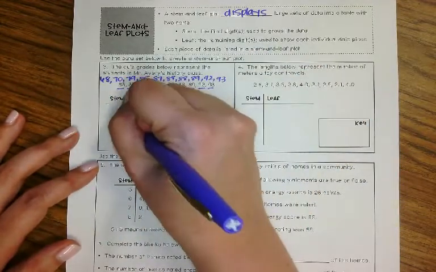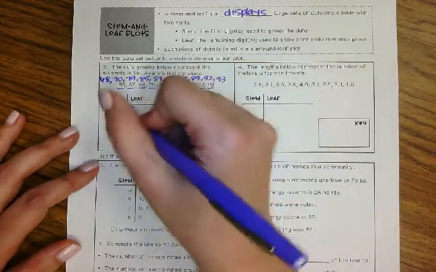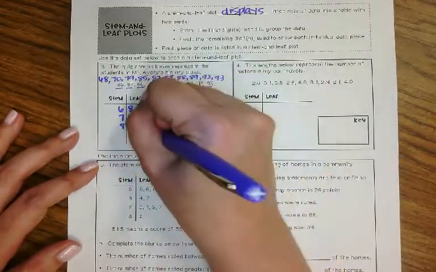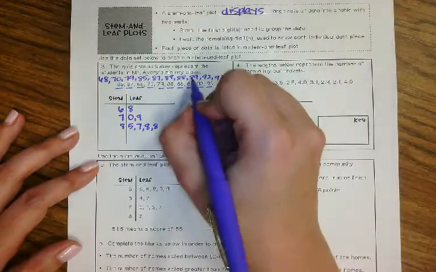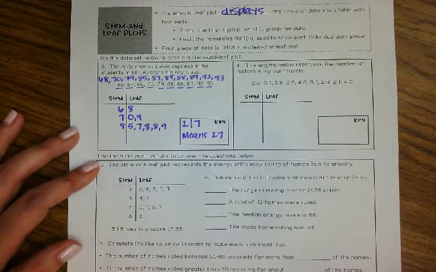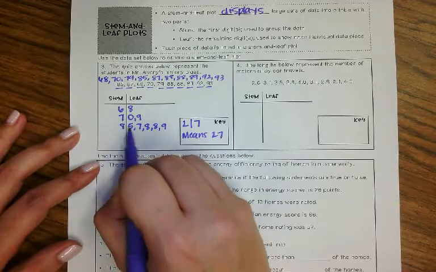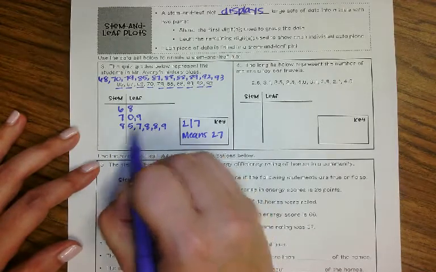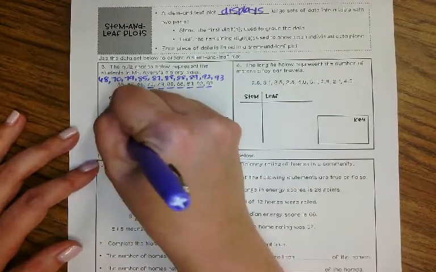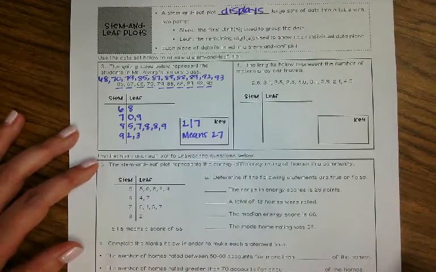And then we'd have a stem 8, leaf 7, and a leaf of 8, and another leaf of 8, and then for 89, we need a leaf of 9. So this would be 85, 87, 88, 88, and 89. And then we need a new stem for 92 and 93.